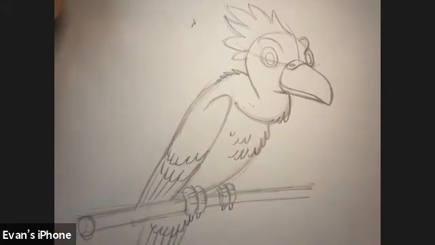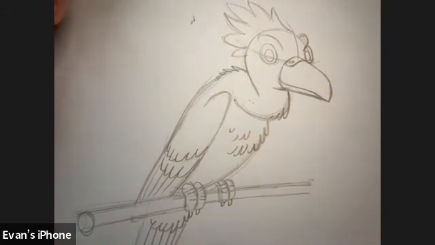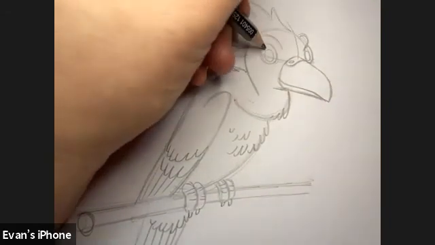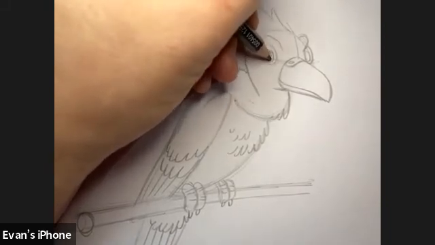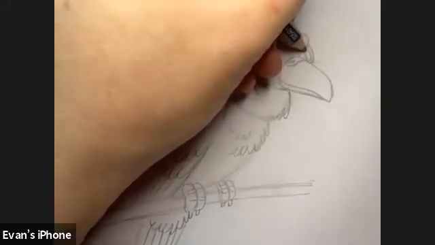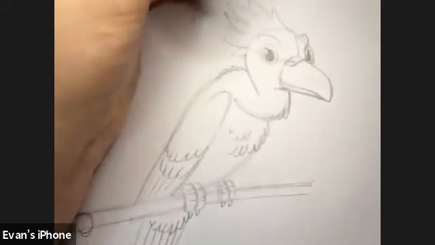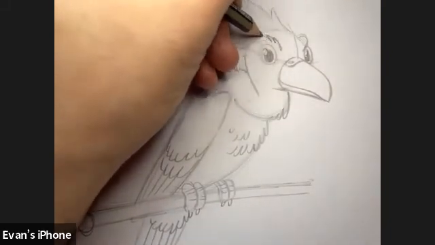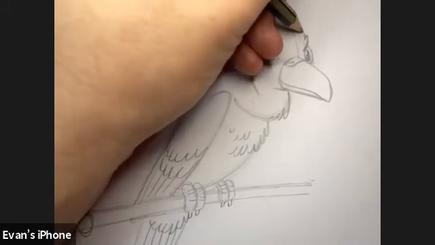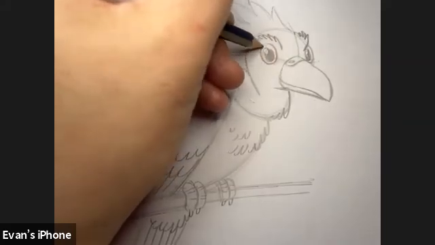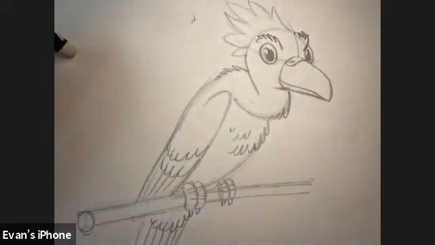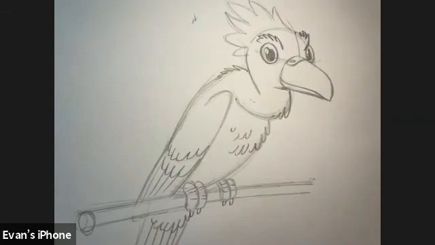So now we can put in the final details. You could put a highlight in the eye, color in the pupil. Make those eyebrows a bit feathery. Rub out some of your construction lines.